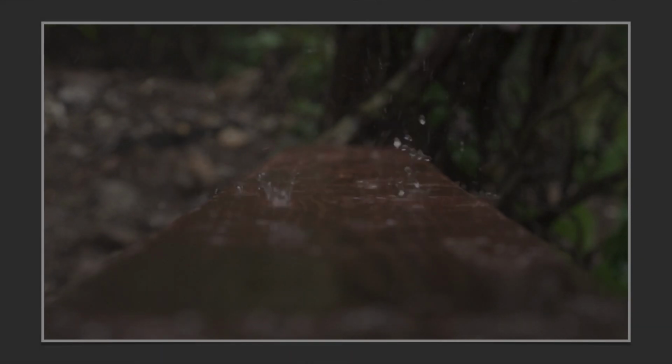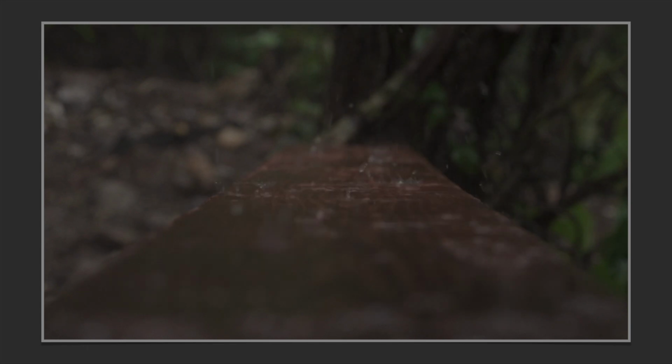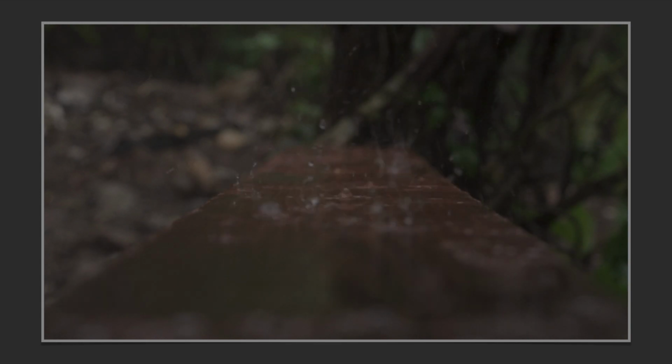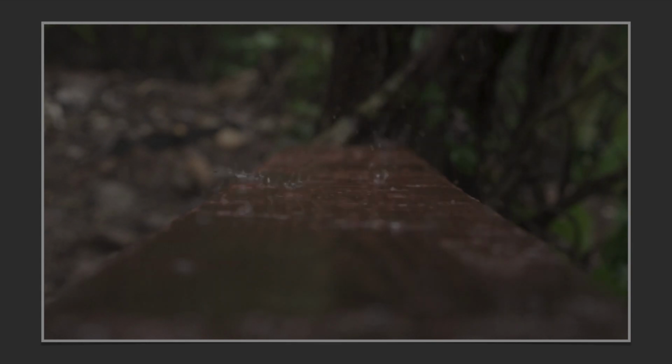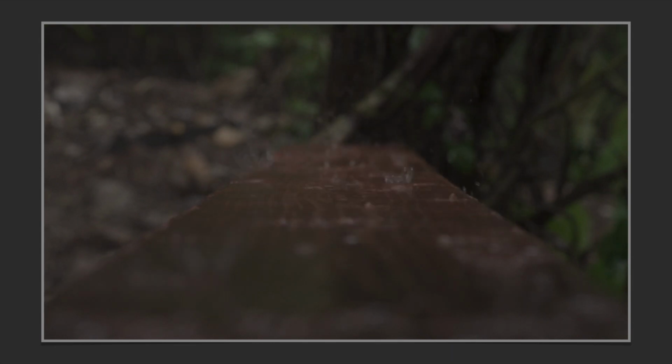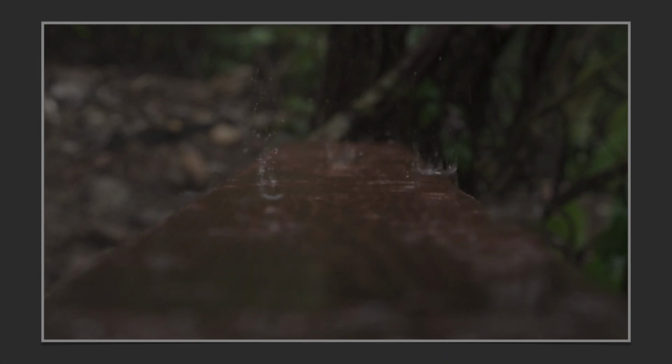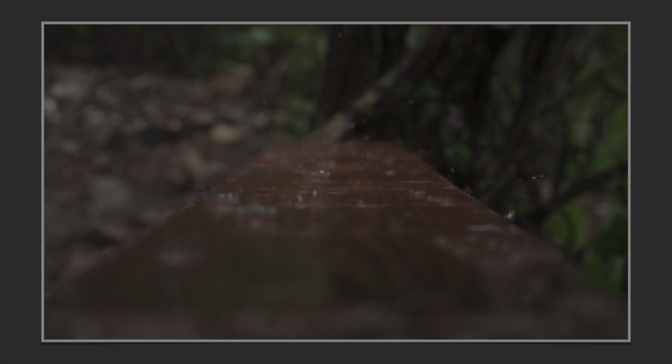Example, these videos wherein you can see the droplets bouncing off. You may not be able to enjoy this directly, but in slow motion you'll be able to see those small movements. And also slow motion can help you emphasize a specific action in a sequence.